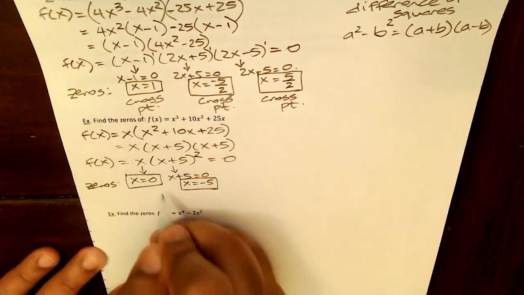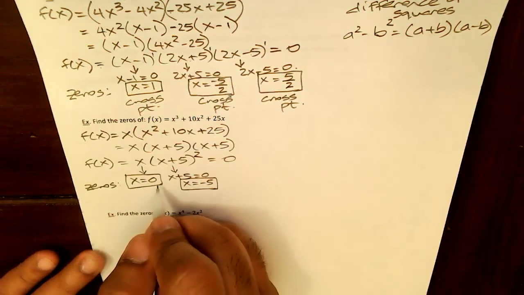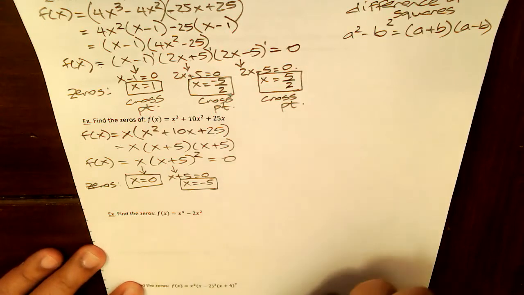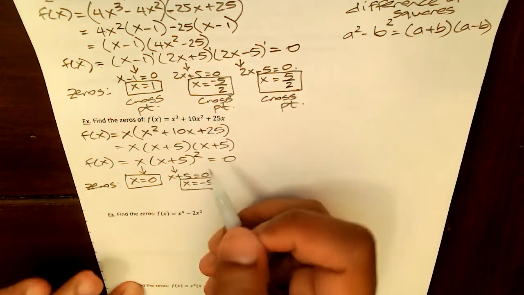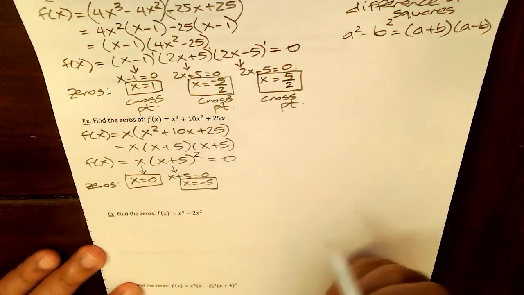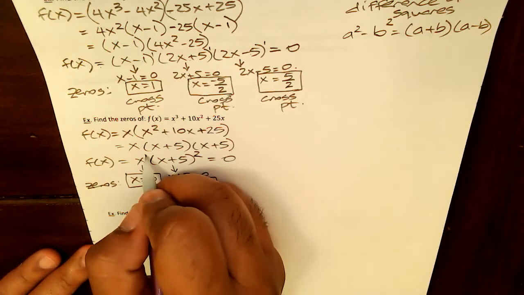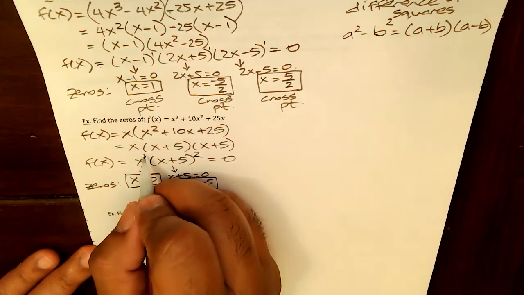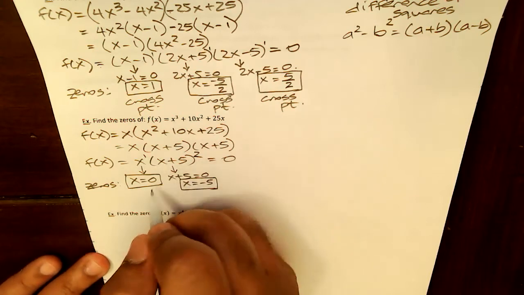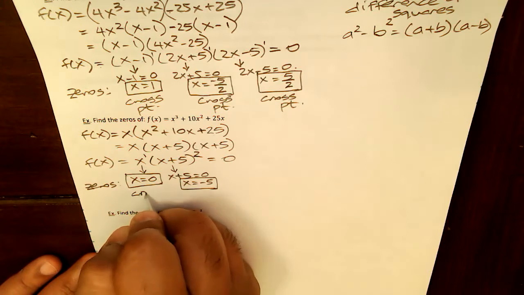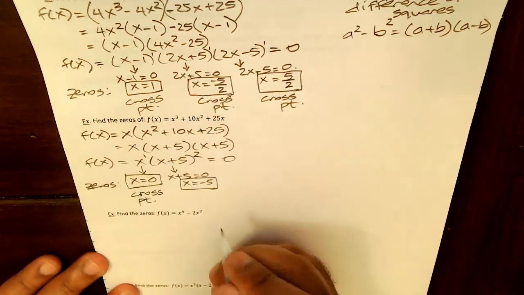Again, those represent the points on the graph where it's either going to cross the x-axis or touch the x-axis, which we now need to figure out whether it's going to cross or touch. So to determine that, we're going to look at the power of each factor. So the first one was x. This is x power 1. So 1 is an odd number, or we can also think of that as what we call the multiplicity. So 1 is an odd multiplicity. Whenever the multiplicity is odd, that tells me that my 0 is going to be a cross point.